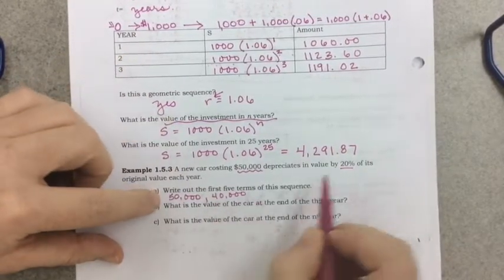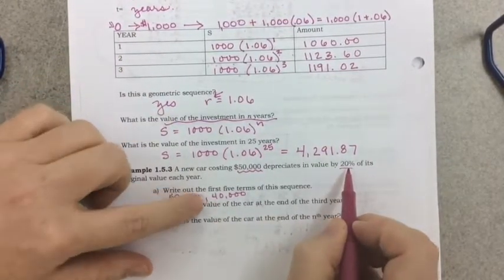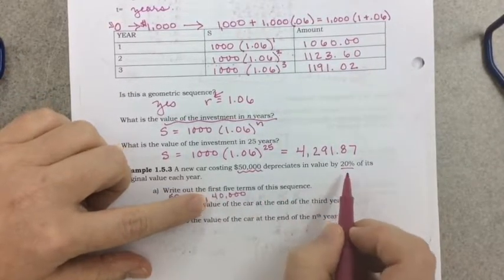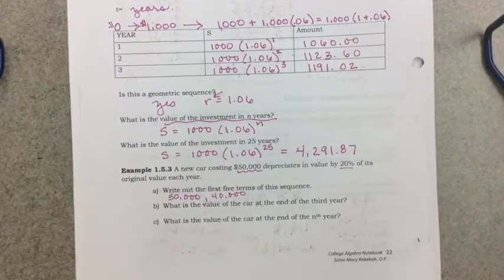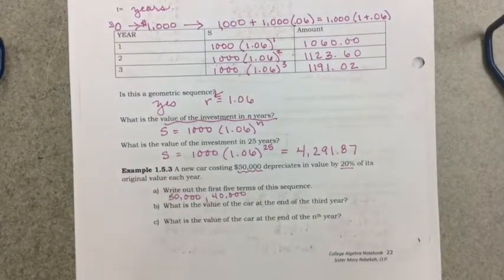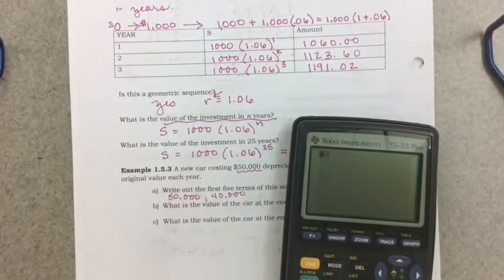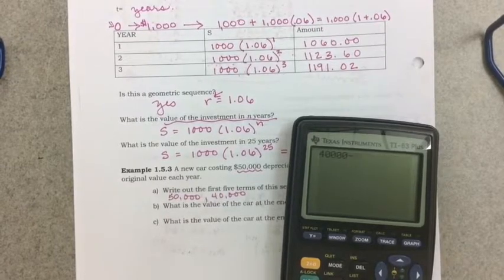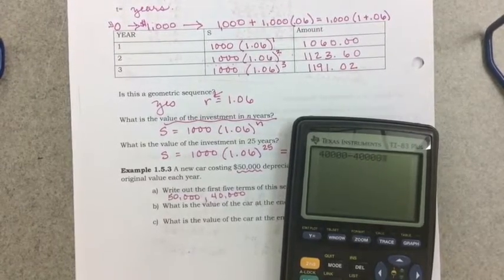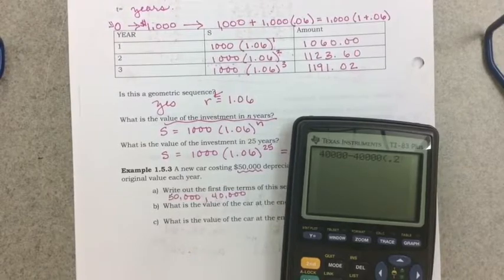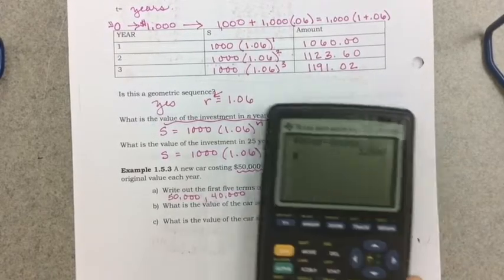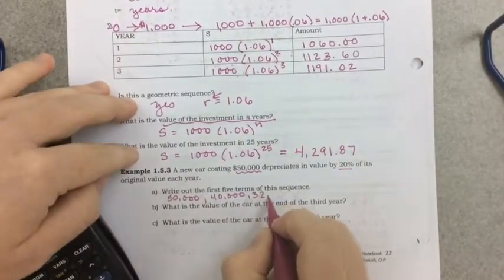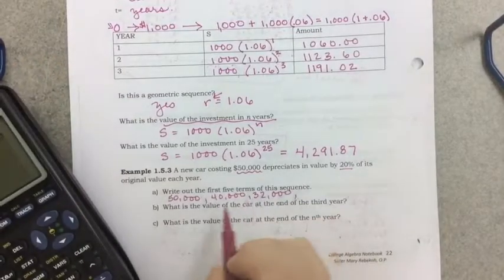After the second year, it's depreciating by 20%. So I take 40,000 and subtract 40,000 times 20%, which is 0.2. So I have 40,000 minus 40,000 times 0.2, so that's 32,000. Okay, now I'm in year 3.